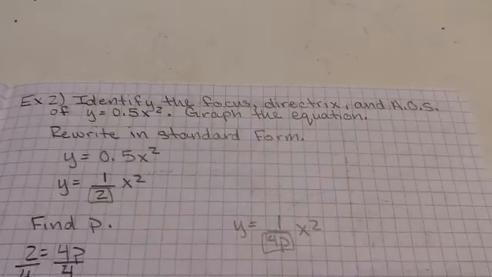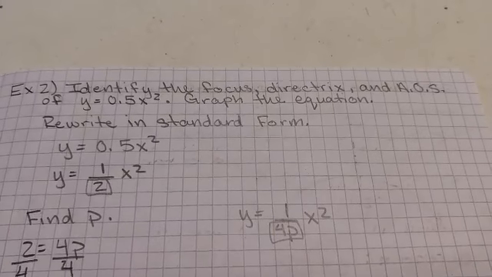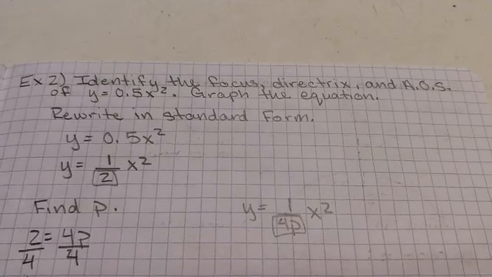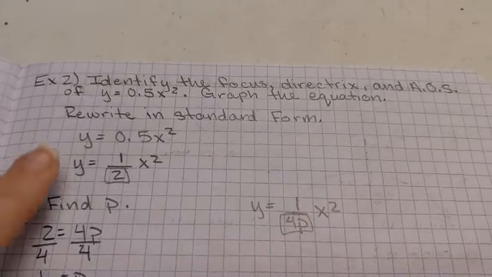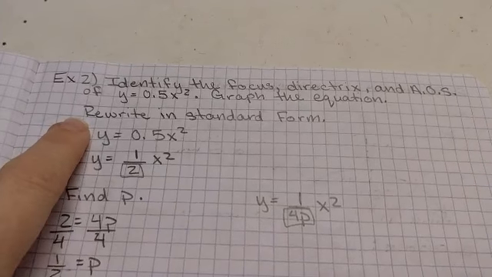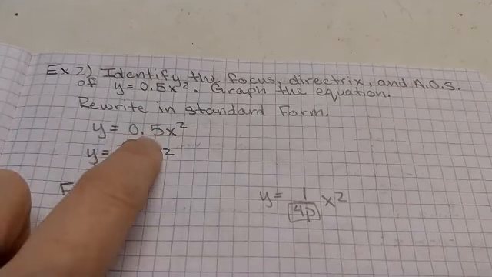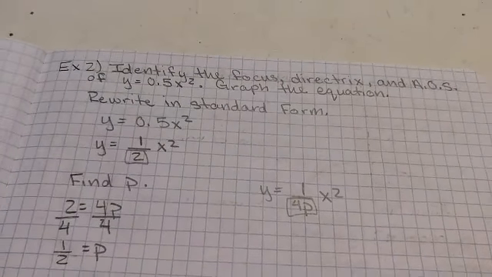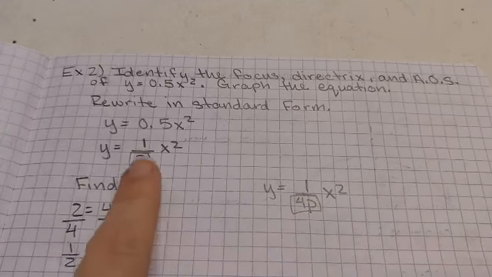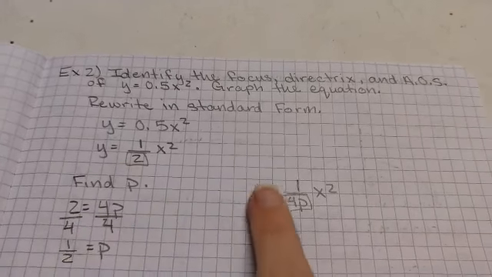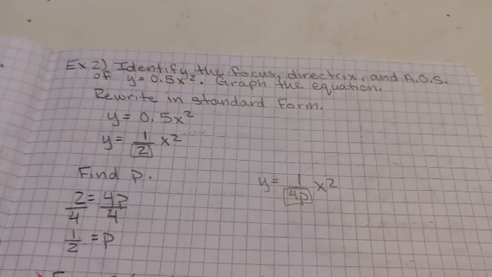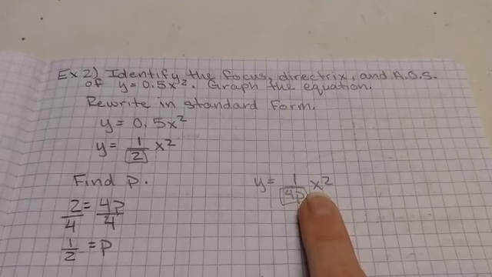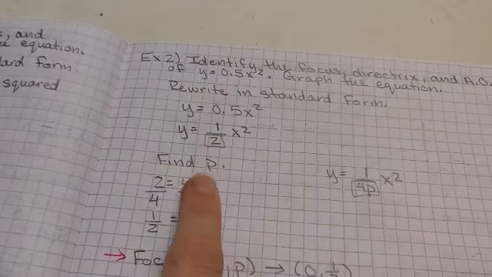Number 2, same directions. We want to identify the focus, directrix, axis of symmetry of y equals 0.5x squared and graph the equation. So first thing I have to do is rewrite it in standard form. It's almost in standard form, but I have to have a fraction, not a decimal. So I know that 0.5 as a fraction is 1/2. So then I know my basic equation is going to be y equals 1/4p x squared. So I have to find p.